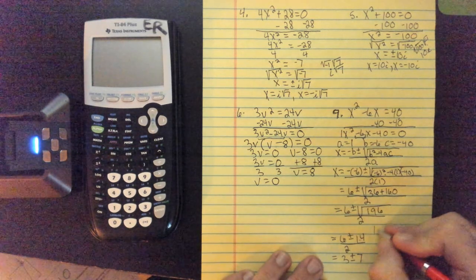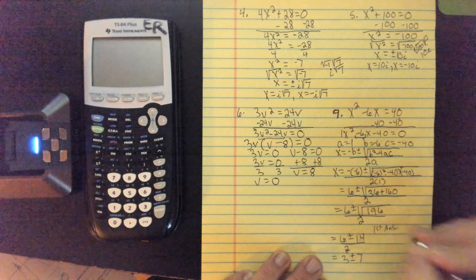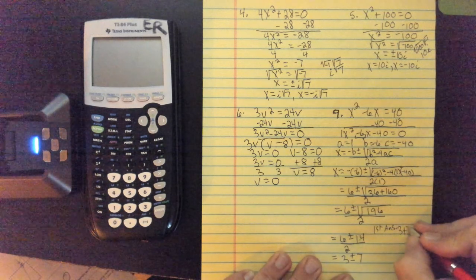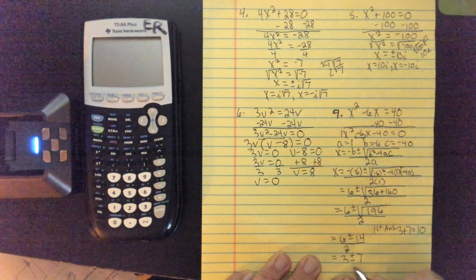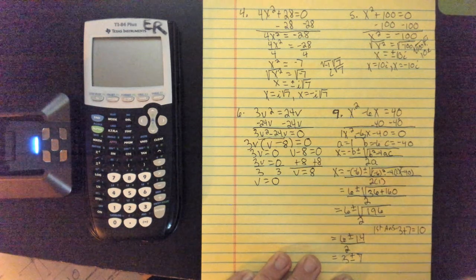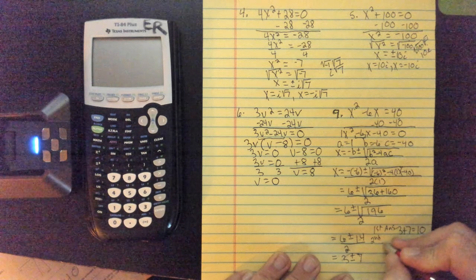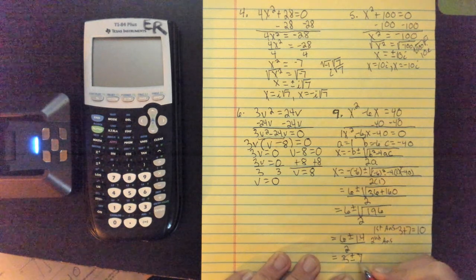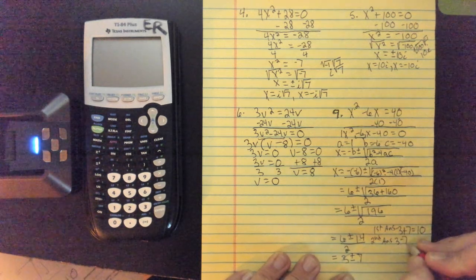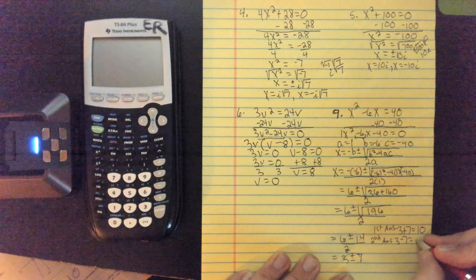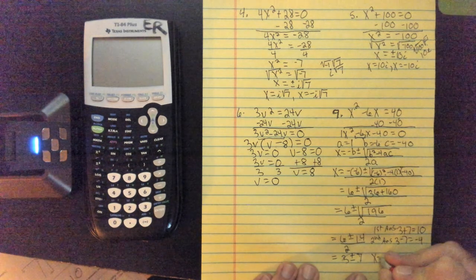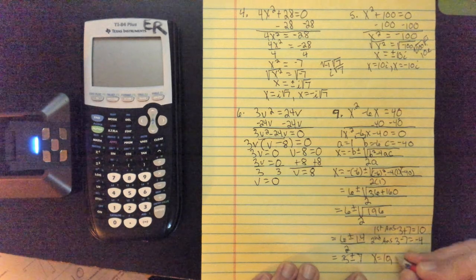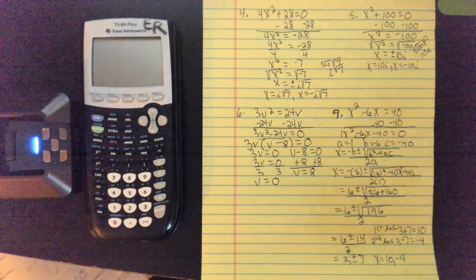So to get my first answer, I do 3 plus 7, and 3 plus 7 is 10. So the first time I went through and I added. To get my second answer, I do 3 minus 7. And 3 minus 7 is a negative 4. So the solutions are x equals 10 and x equals negative 4.